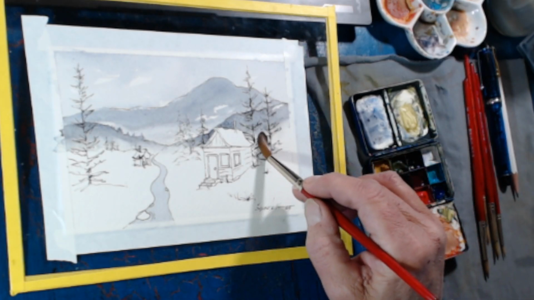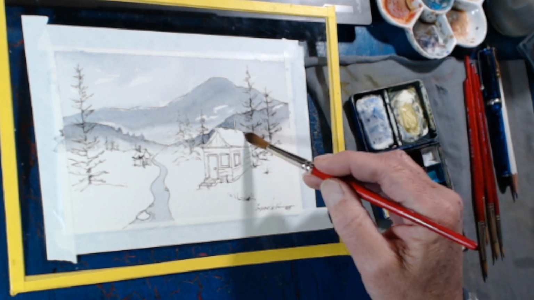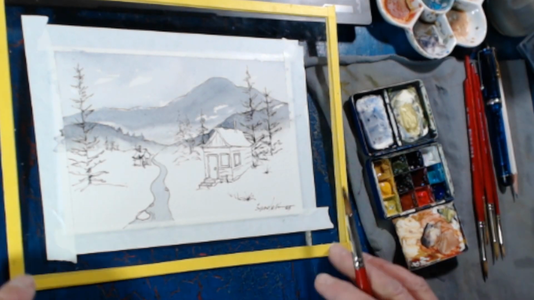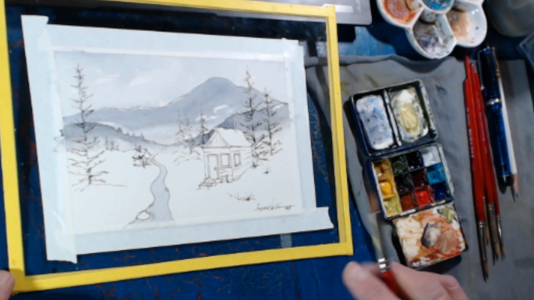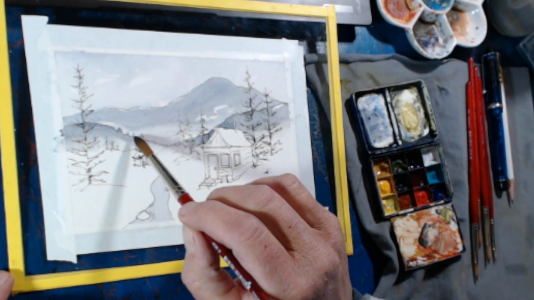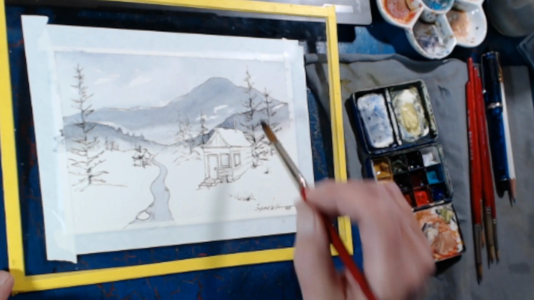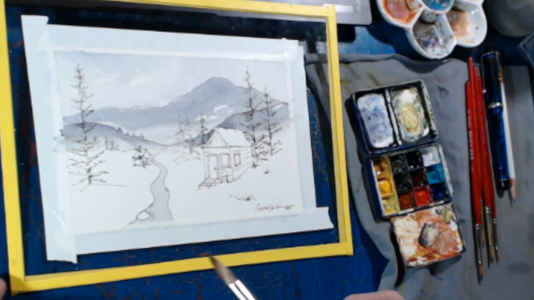Then wipe some of that out just to leave it so it's got a soft edge there. On this one, we kind of came up with some little bits there. On this one, I'll wait till this dries and we'll show you. You can put in just a few light trees there.